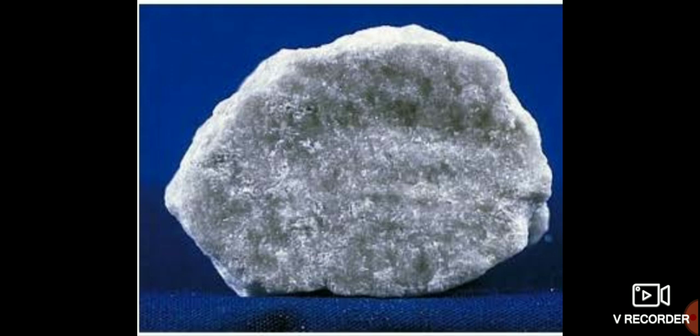Then hardness. Most of the metals are hard, for example tungsten. Most metals are hard and strong, with the exception of sodium and potassium. Sodium and potassium can be cut with a knife. Sodium metal is present in sodium chloride, the table salt. The sodium metal can be cut with a knife.